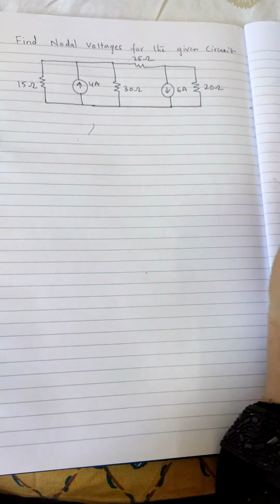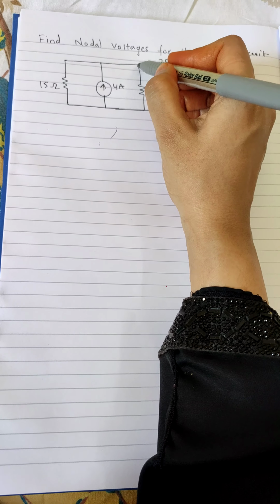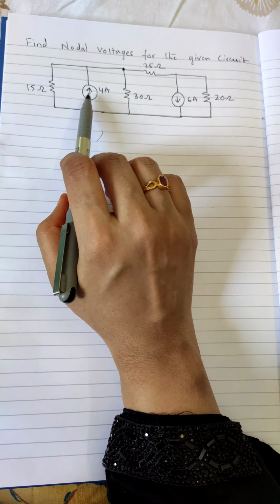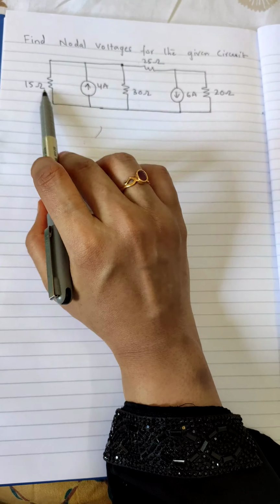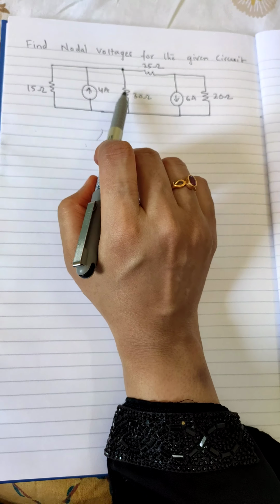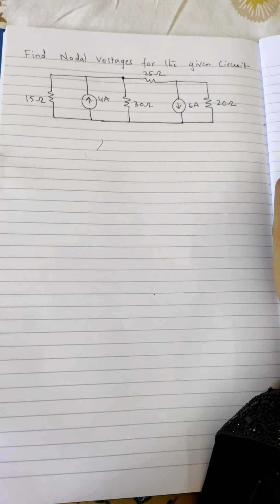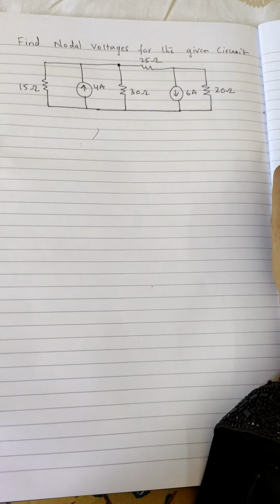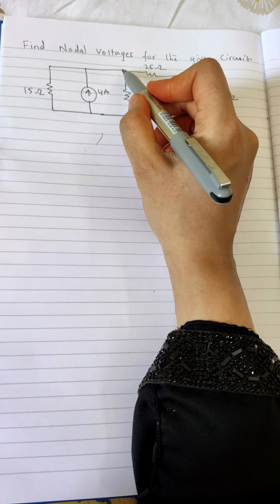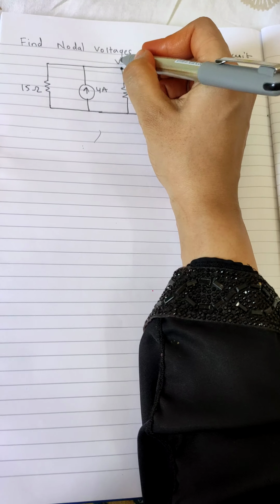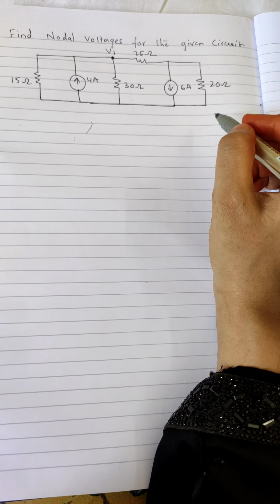So here, let us first identify the number of nodes in it. Here this is one node, because these three are connected in parallel, and the voltage in parallel remains the same. Then there will be one common node for all three because they are connected in parallel. If they were not connected in parallel, then you could take separate nodes for all three of them. But since they are connected in parallel, we have to take one node for all three. So this is my first node. I'll be assigning some voltage to this node. Let me assign the voltage to this node as V1.